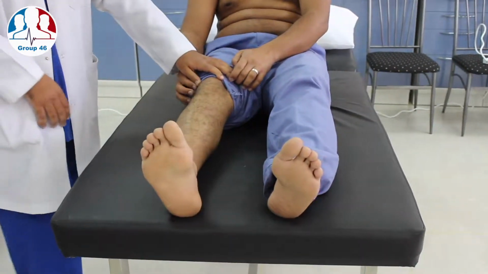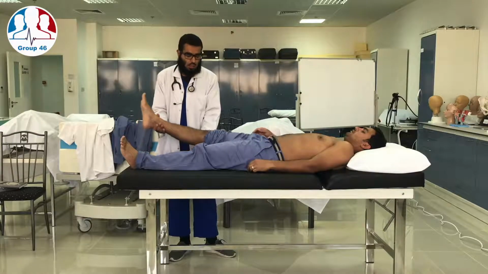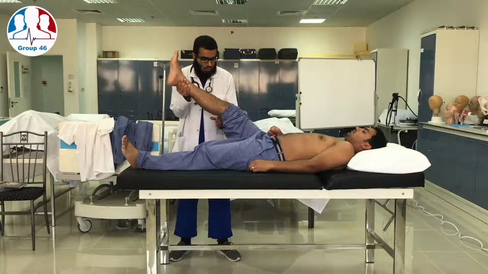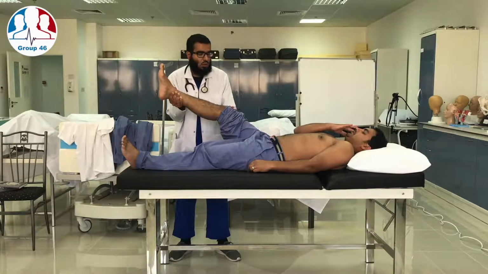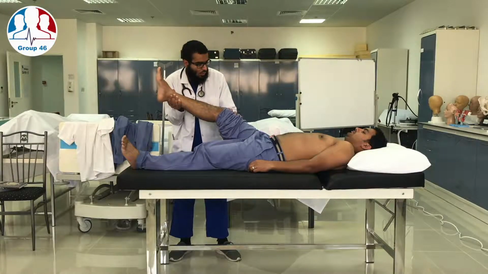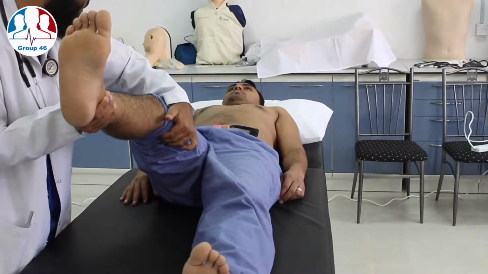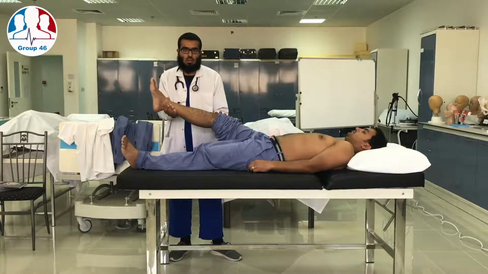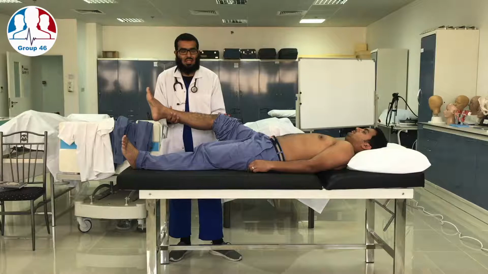You should expose the popliteal fossa and do the straight leg raise test again and flex it and press on the hamstring tendons, the lateral tendon and the medial tendon. And note for any tenderness. There is no tenderness.